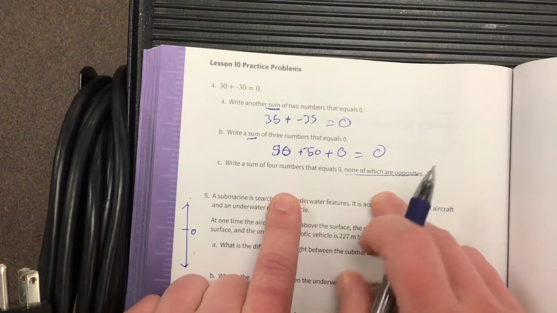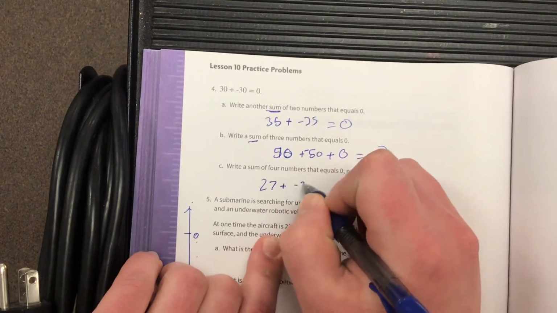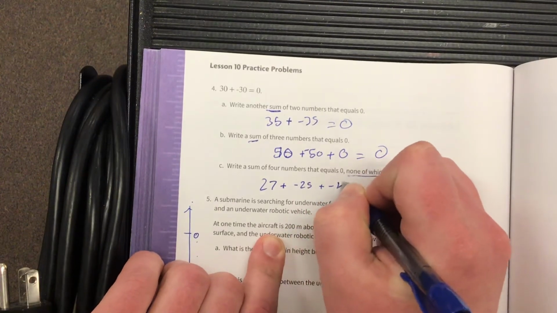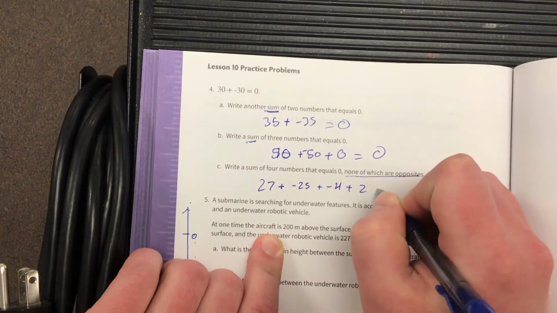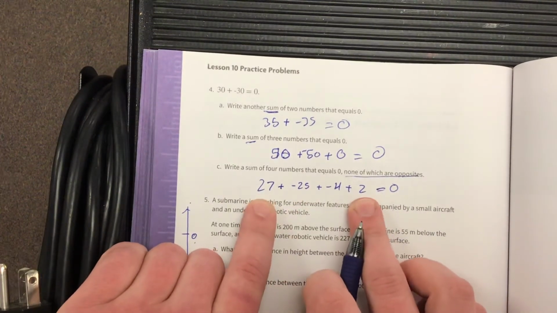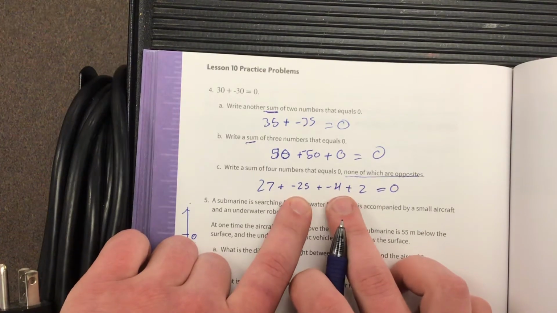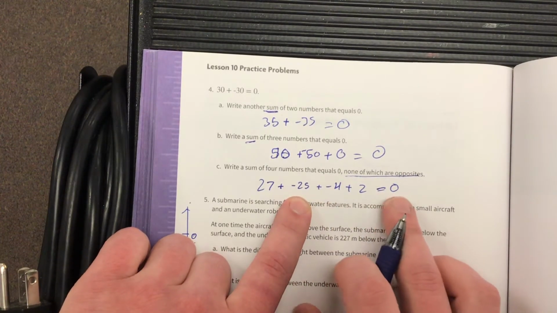Matt, you want to take C? 27 plus negative 25 plus negative 4 plus 2 is 0. Yes. That look good? All right. So these add up to 29. 27 plus 2 is 29. Negative 25 plus negative 4 is negative 29. That would definitely equal 0.